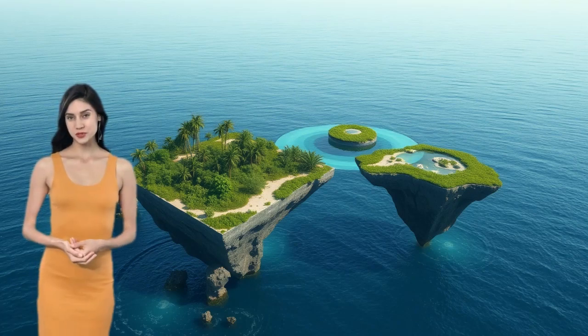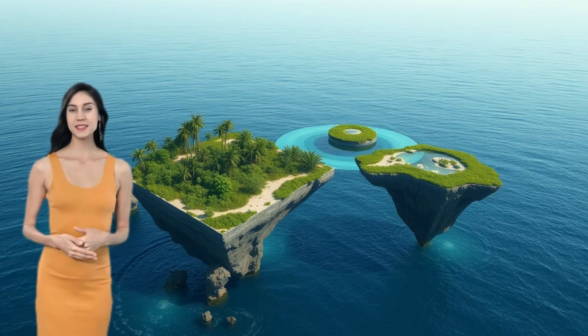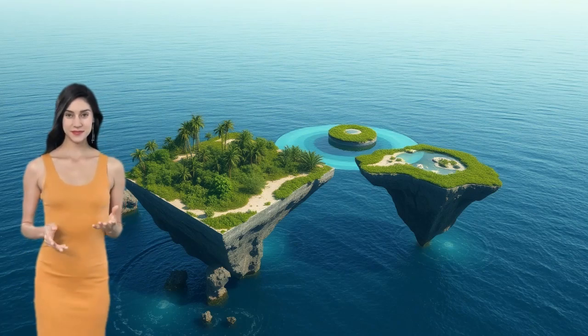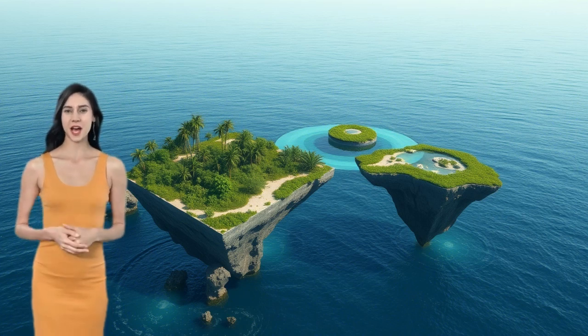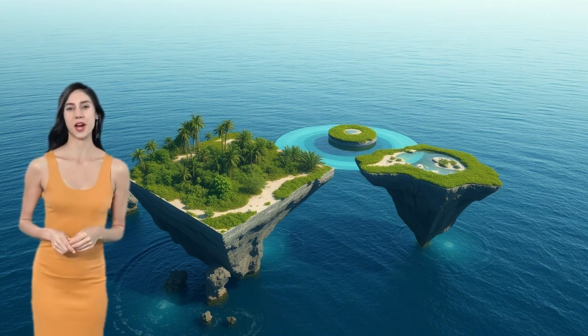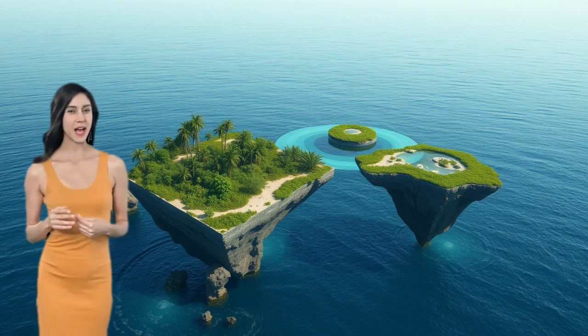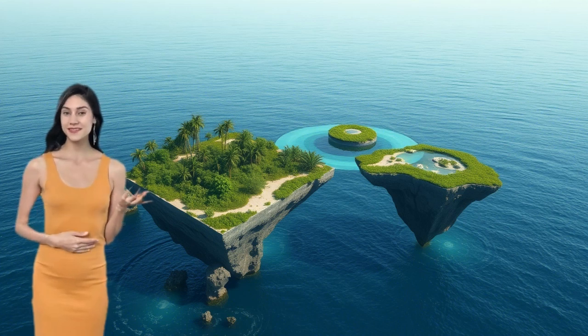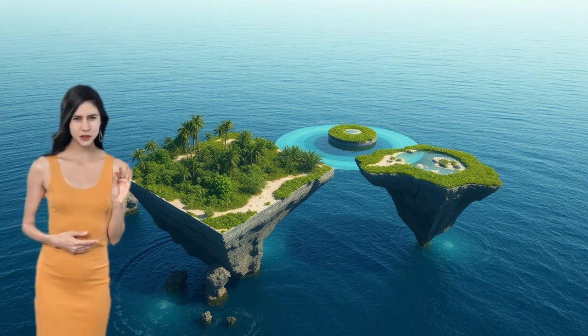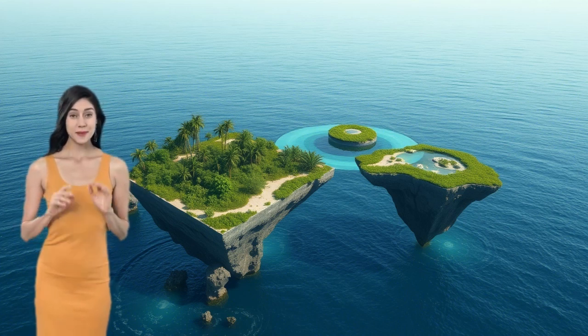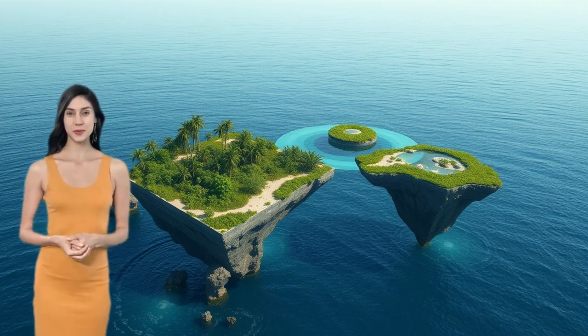Floating islands in the oceans and how they exist. The concept of floating islands in the oceans has long fascinated scientists, environmentalists, and dreamers alike. These unique natural formations or artificial constructs represent a fascinating intersection between geology, biology, and human ingenuity.